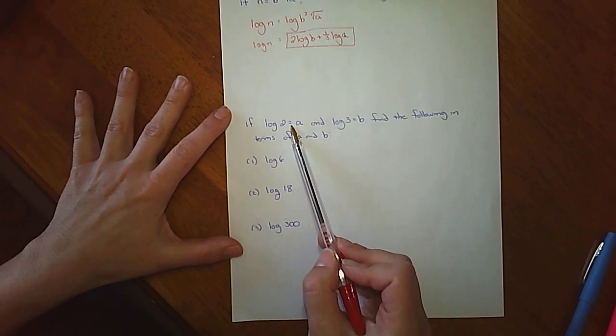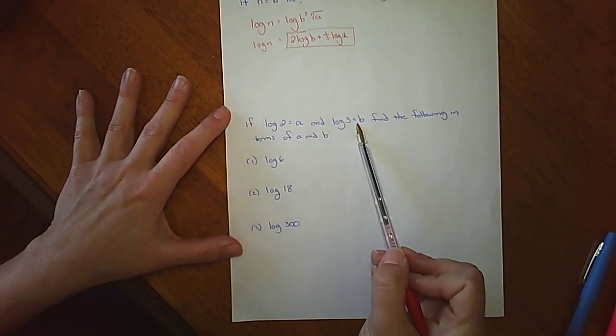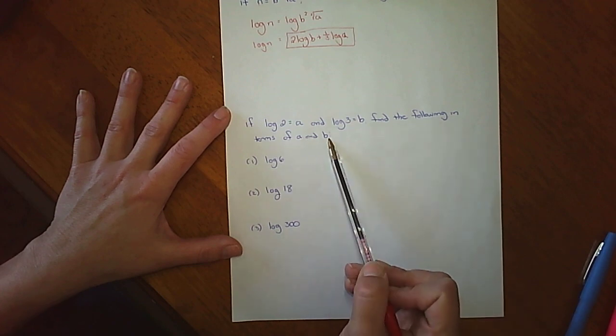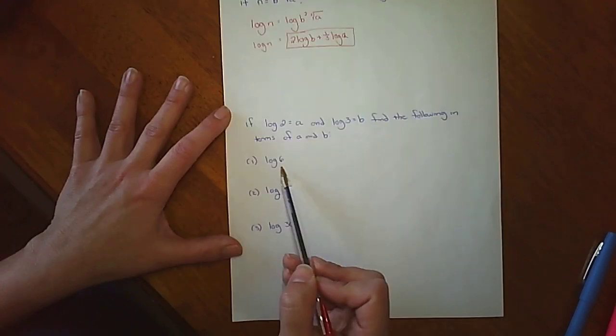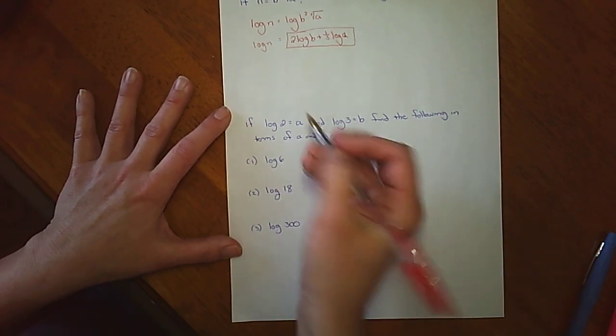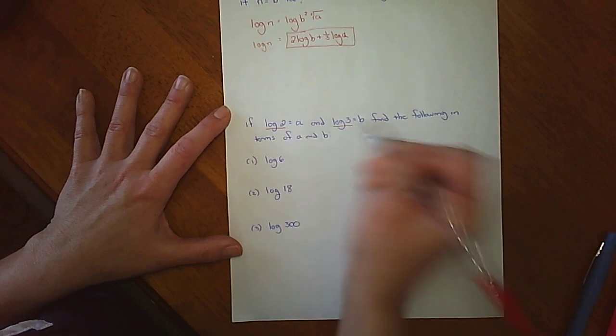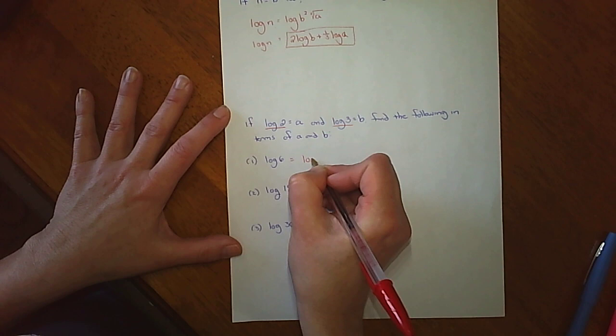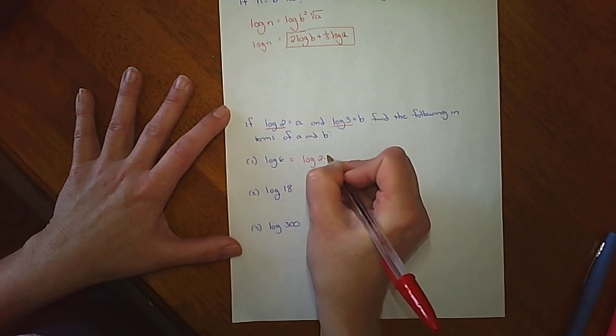If log 2 equals a and log 3 equals b, find the following in terms of a and b. All right, first thing I'm giving you is log 6. Now, what this question is saying is you only have log 2 and 3 to work with. Well, isn't 6 the same thing as saying 2 times 3?